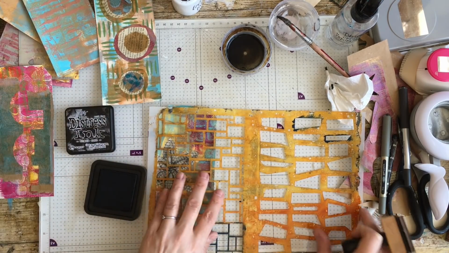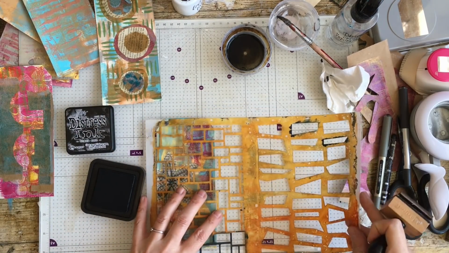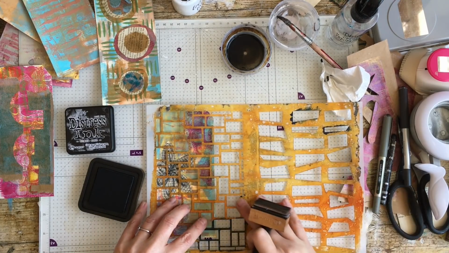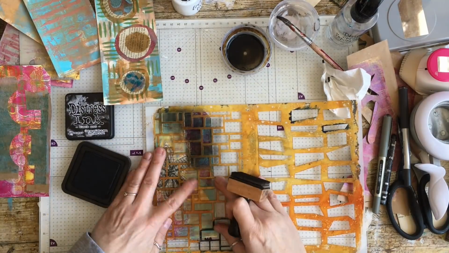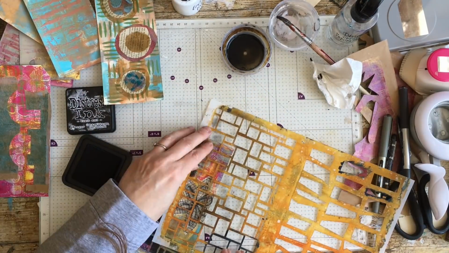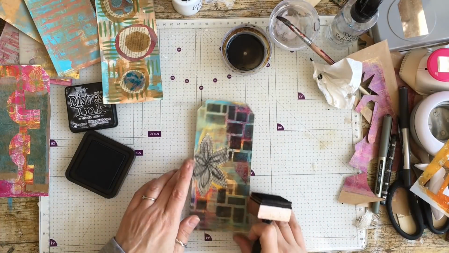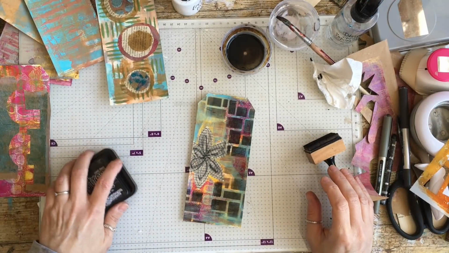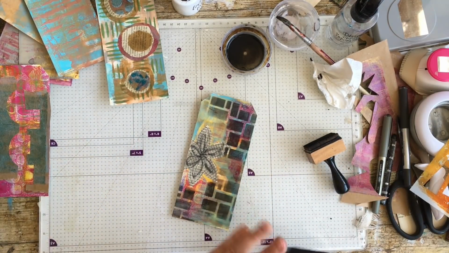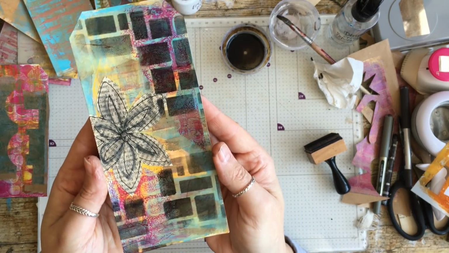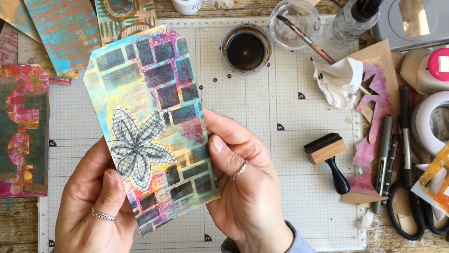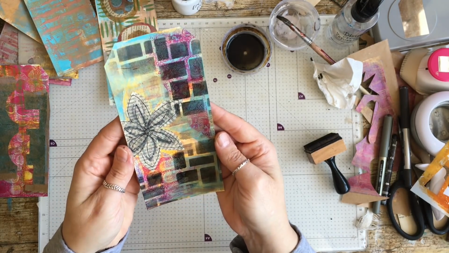I should probably have got out my archival, but I'm not going to. That's much better. Yeah. And I think once I get the stitching in there, that's going to finish that off quite nicely.